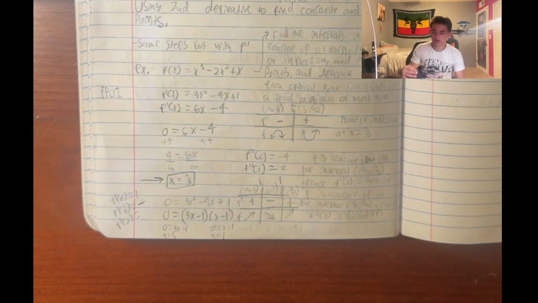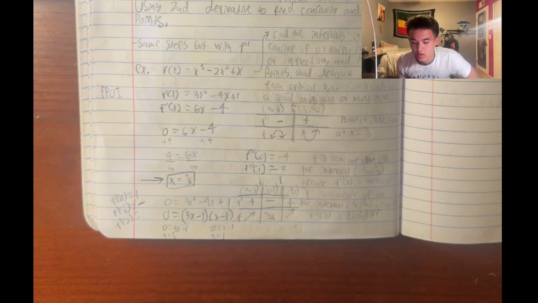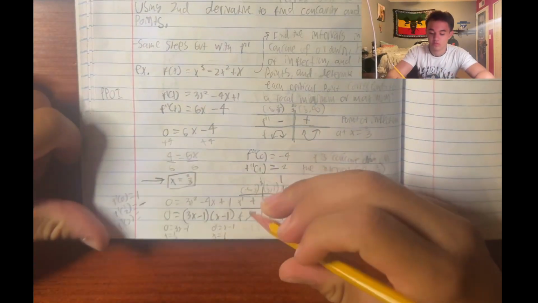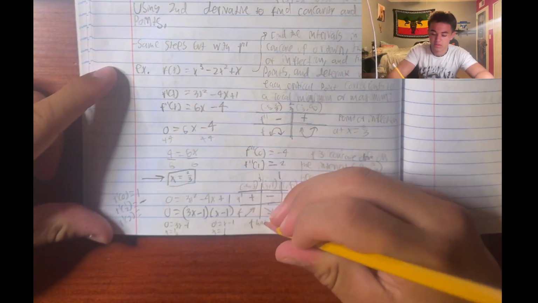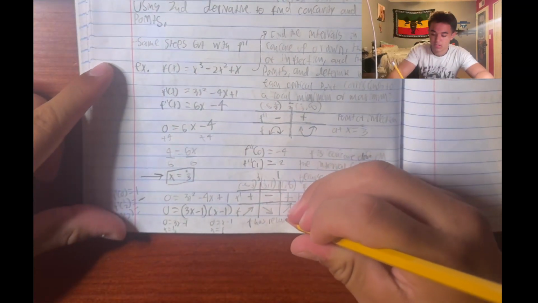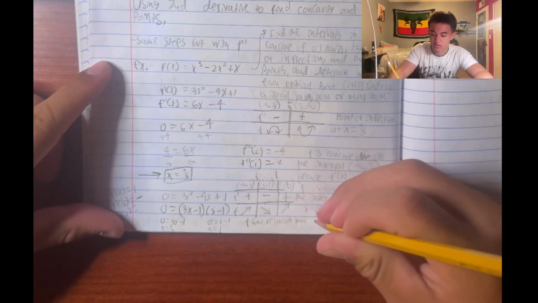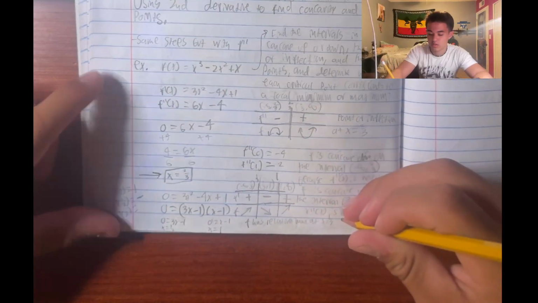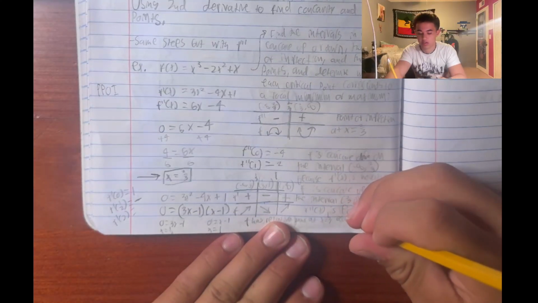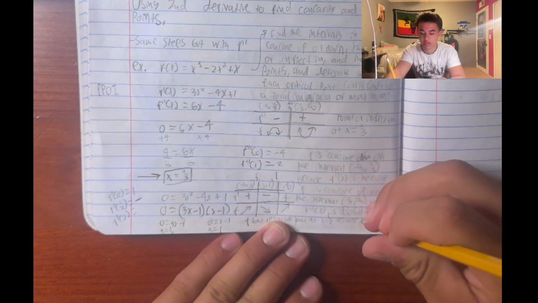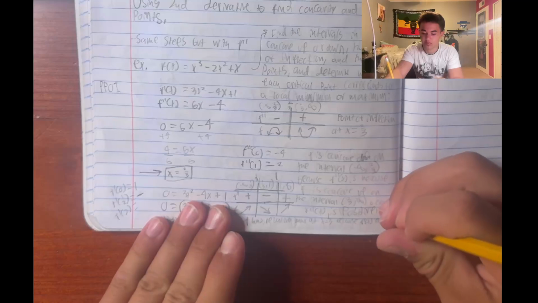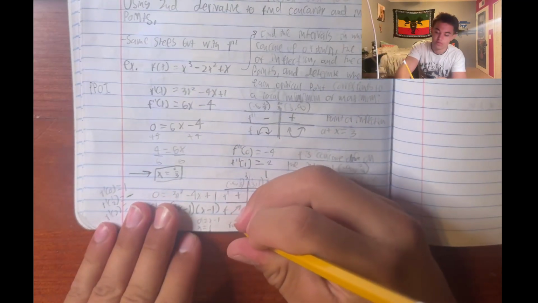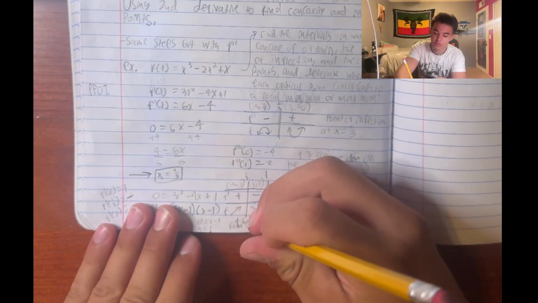So we found the critical points, and we gotta find the maximums. F has a relative max at x equals 1/3, because f prime of x changes from increasing to decreasing.